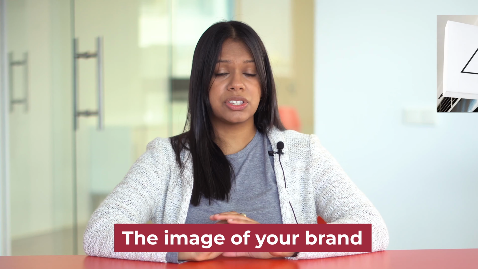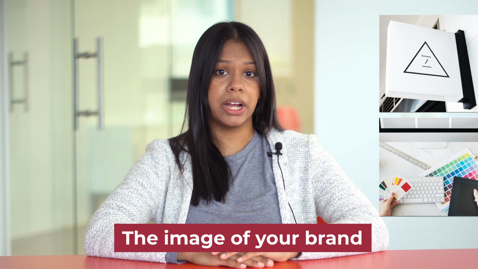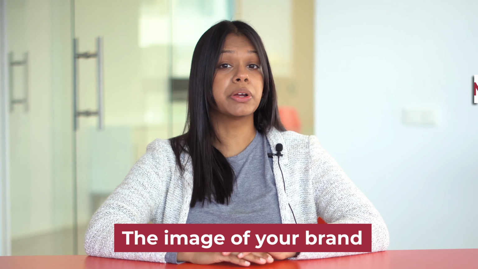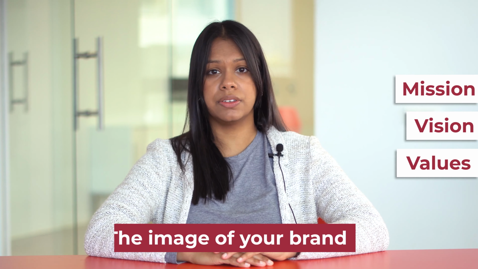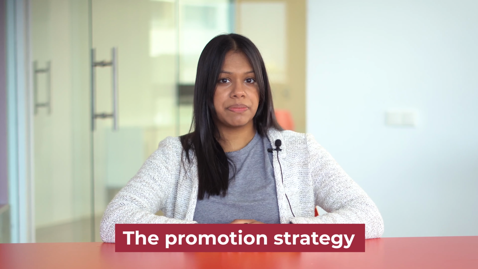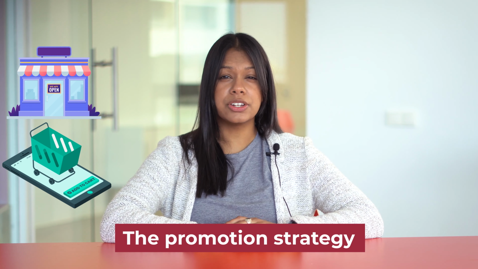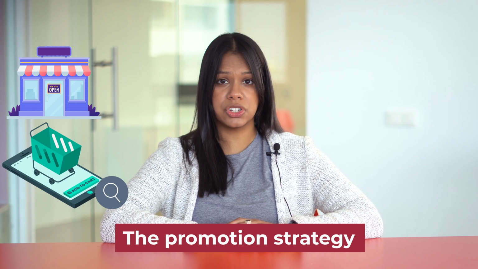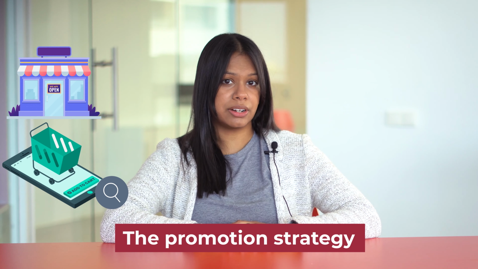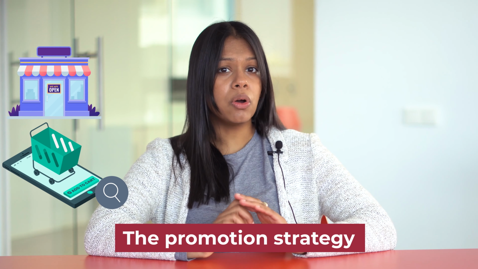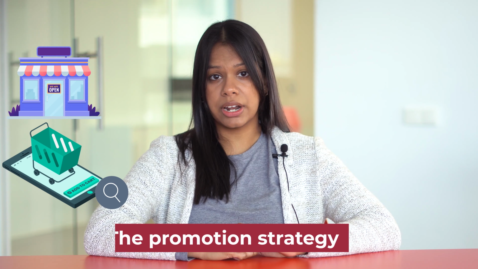The image of your brand. Design aspects such as the logo or the colors come into play here, but also deeper questions about your mission, vision, and values. The promotion strategy. A physical store is instantly visible, but e-commerce requires an initial effort to position itself in search engines and be present in other channels. In short, you will need to promote your e-commerce with an online marketing strategy.